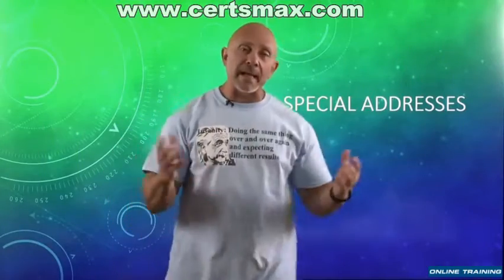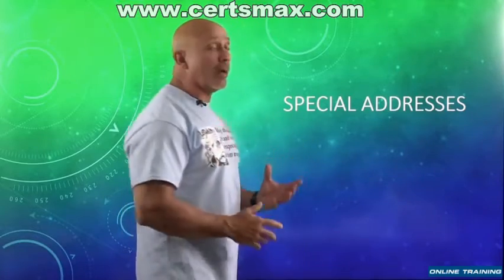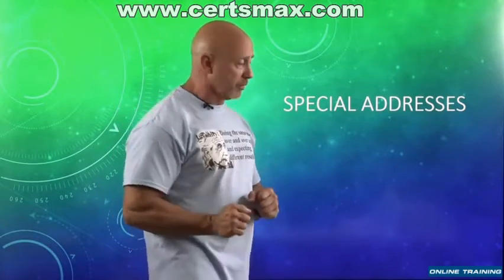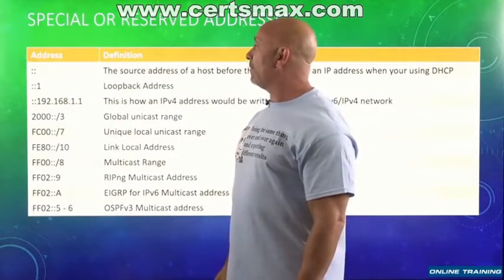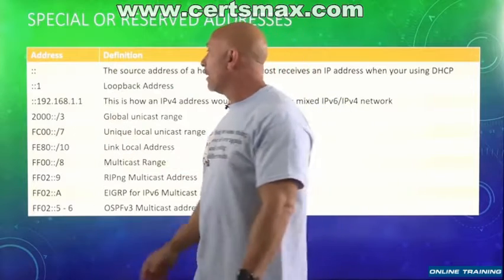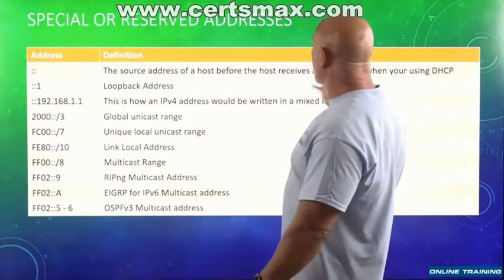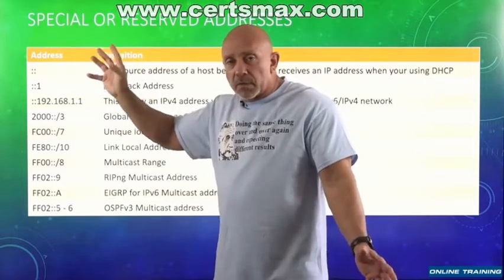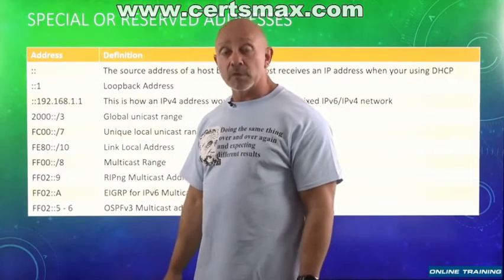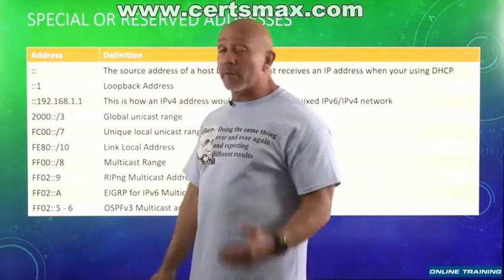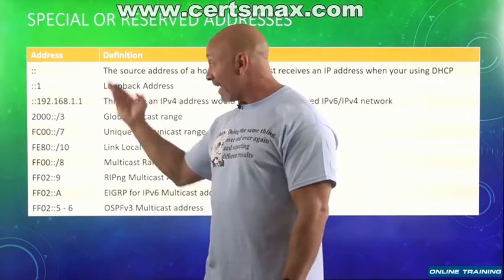All right, just like in IPv4, in IPv6 we do have special types of addresses. So let's break this down. What is that? It's a double colon. What does that mean? They're all zeros. So that's the source address of a host before the host receives an IP address when you sign up. That's like a default, all zeros. You can't use it, it's a reserved address. Colon 1, what is that? That's your loopback. And what's good about it is you have a loopback per interface, but it's the same address.